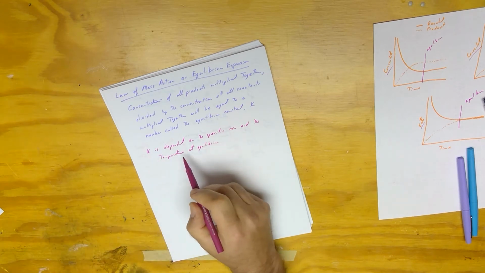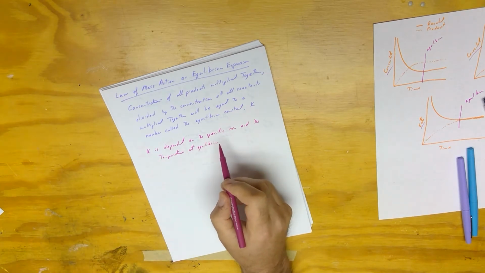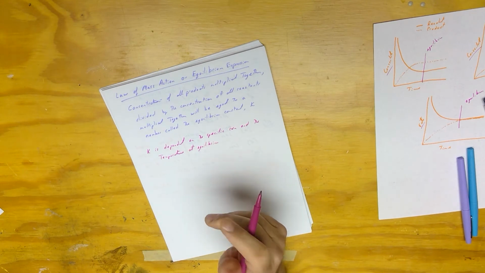So this K is a constant for every specific type of reaction, and it changes depending on temperature.